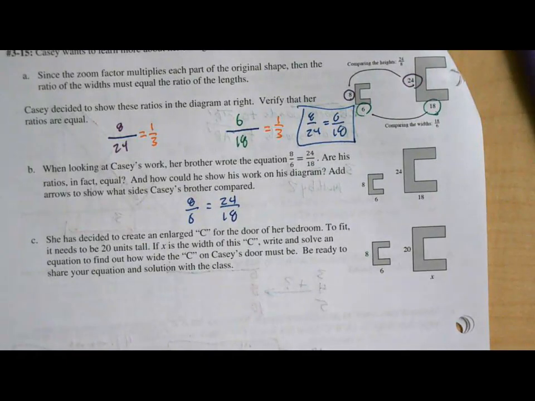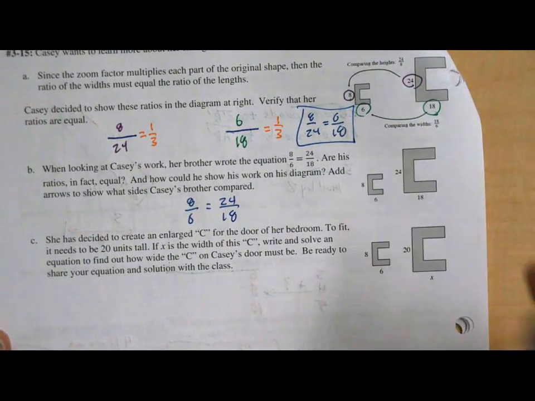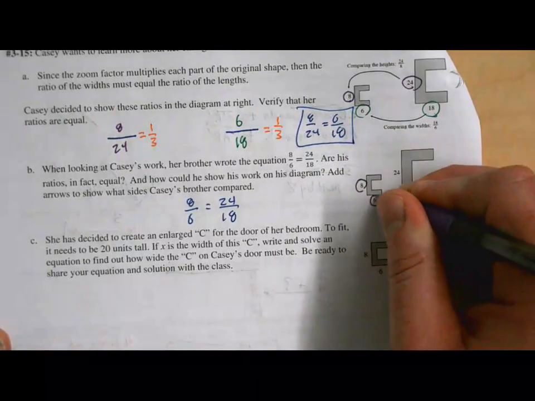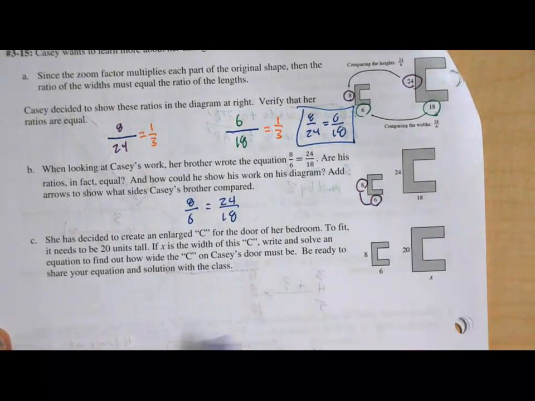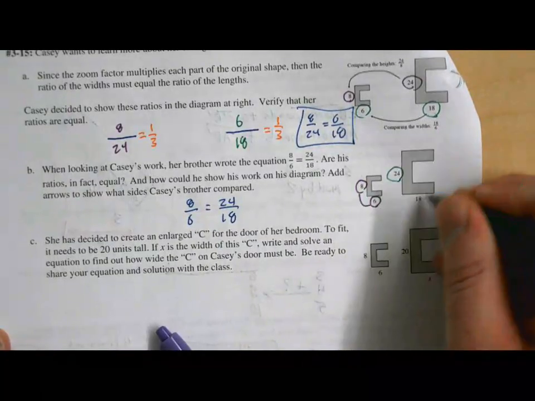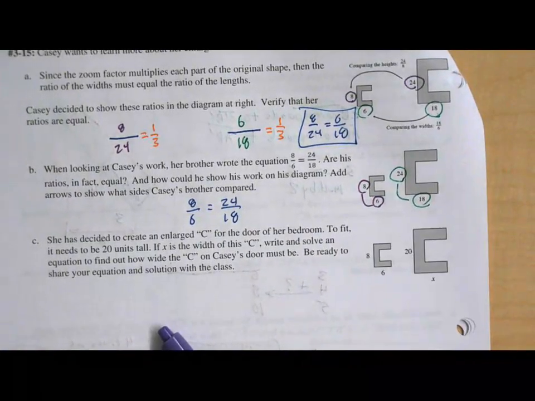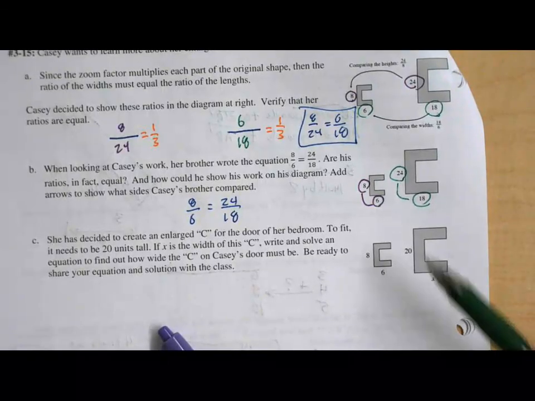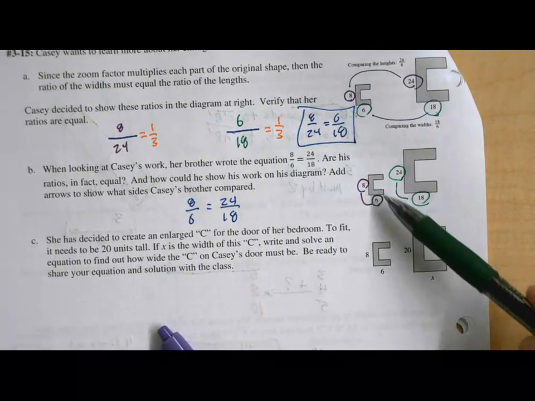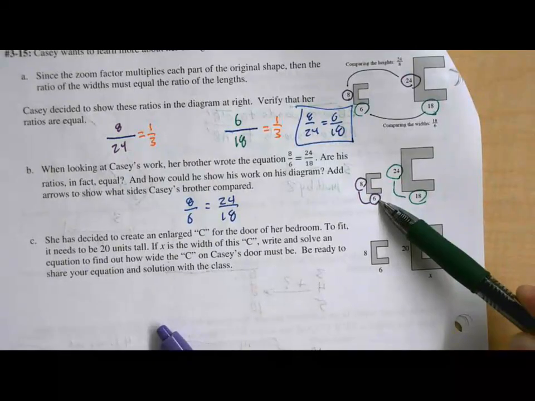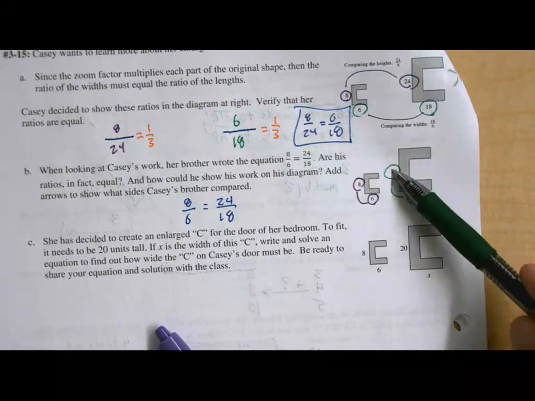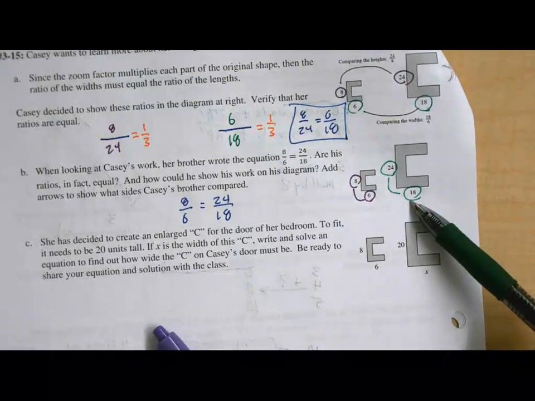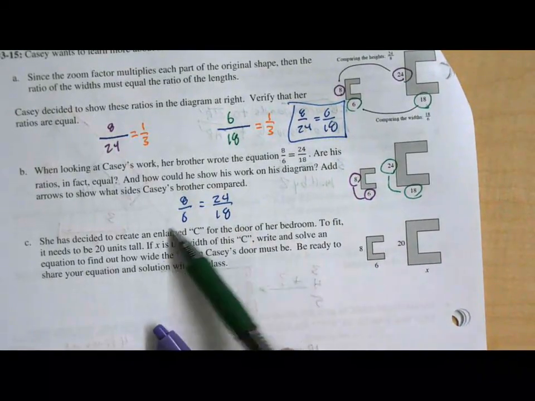So Casey chose to match the 8 with the 6. Okay, and then he matched the 24 with the 18. Now, did he do that in a consistent way? He did the height on the top and the width on the bottom for one shape. And then for the other shape, he did the height on the top and the width on the bottom for that one. And are these two ratios equal to each other?